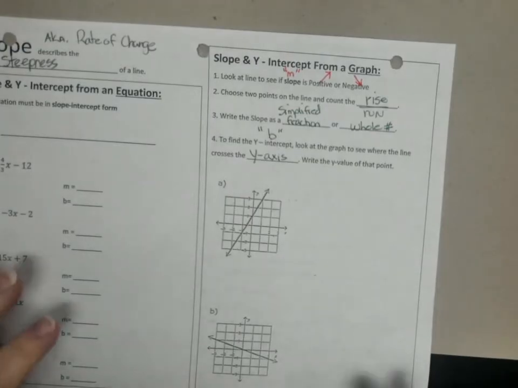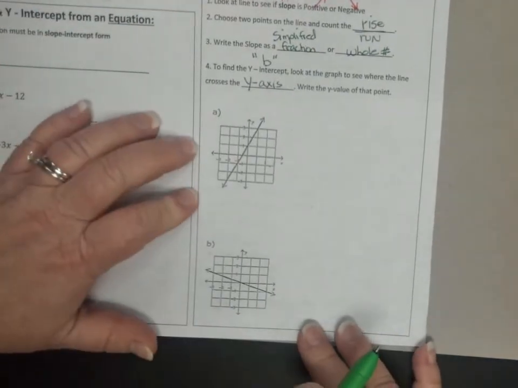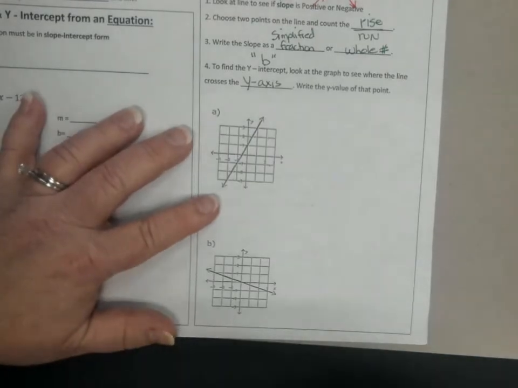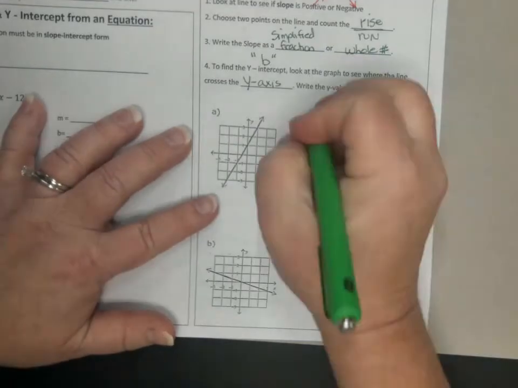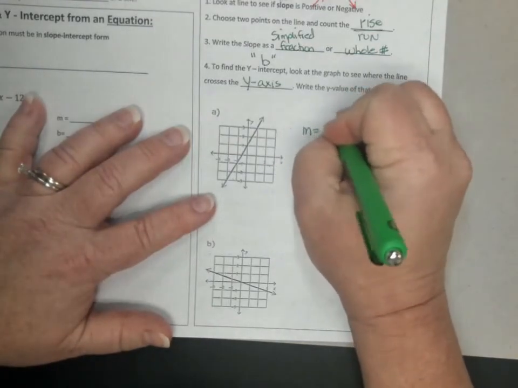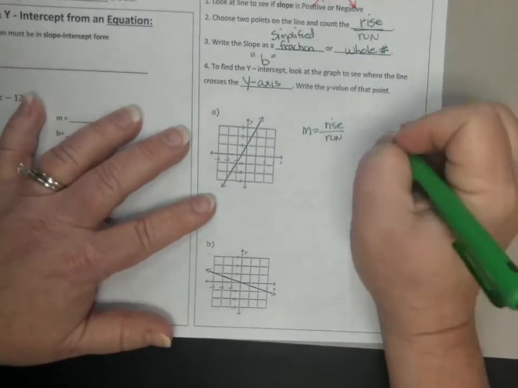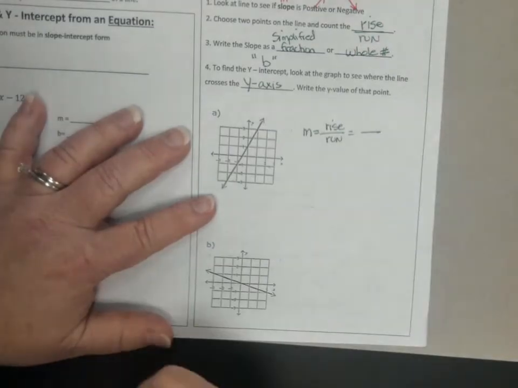All right, so we have 2 examples here that we are going to do together. On A, first thing I want you to do, because I want you to build this practice, and you need to do this on every problem that you do. I'm going to write m equals rise over run, okay? And then I'm going to put an equal sign, and remember I said I wanted you to write it as a fraction, so I'm going to write a line, okay?